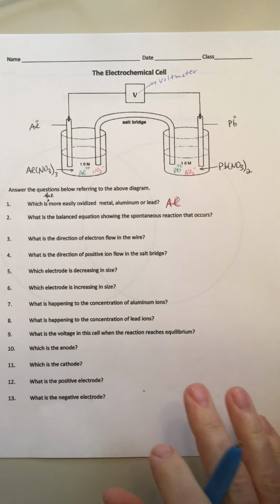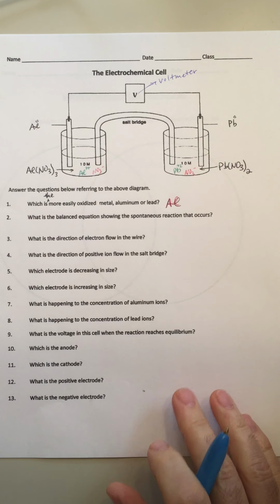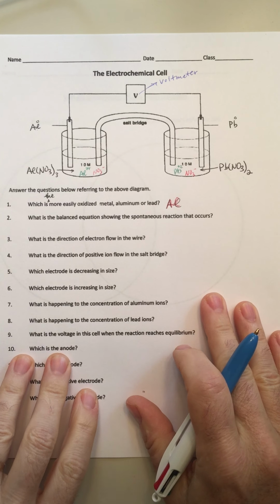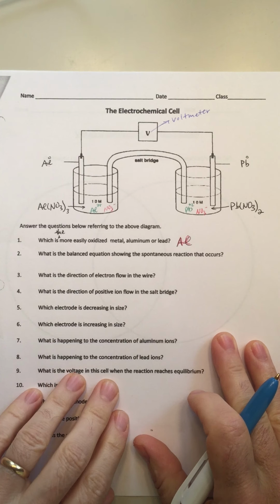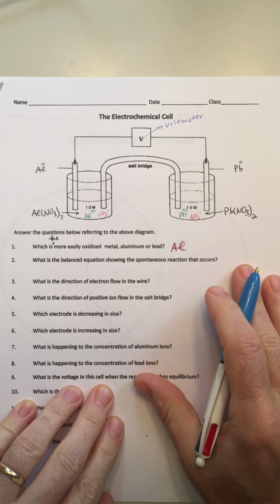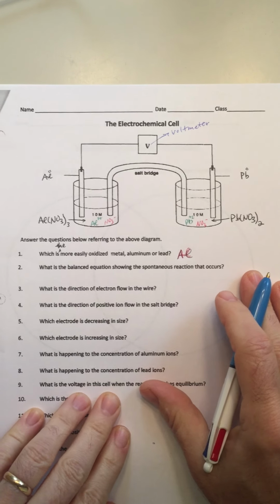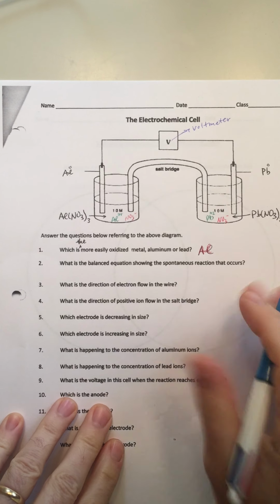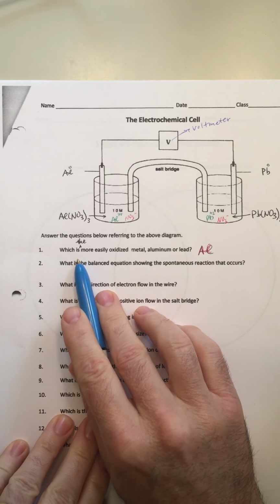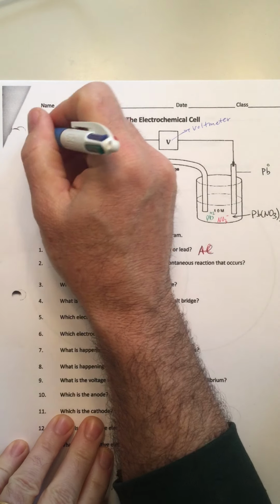So let's do the half reactions first, because this will be a good practice for us. So I'm going to move this up to give us a little bit more space down there. So over in the top left-hand corner here, I'm going to put what this reaction is. Okay, so we've got aluminum.